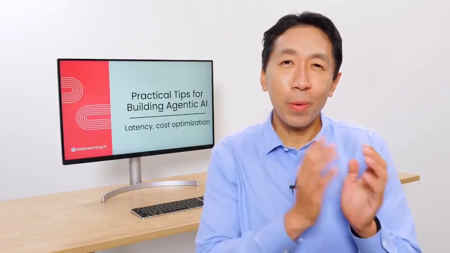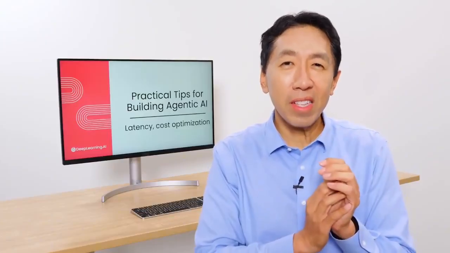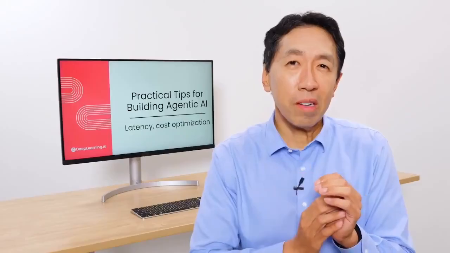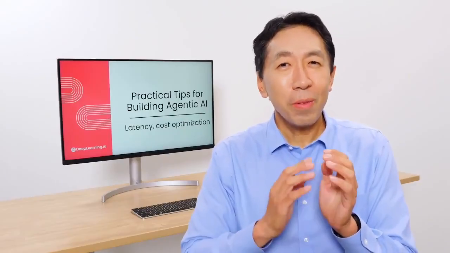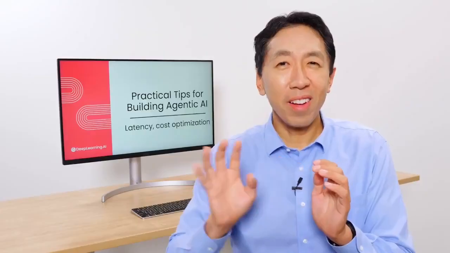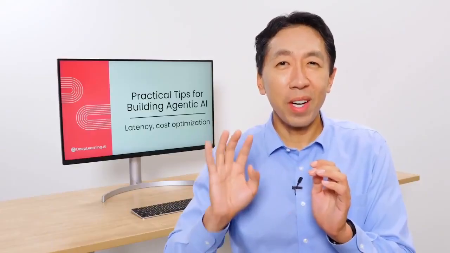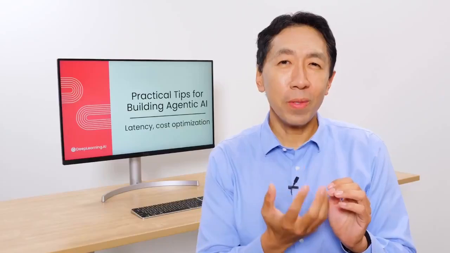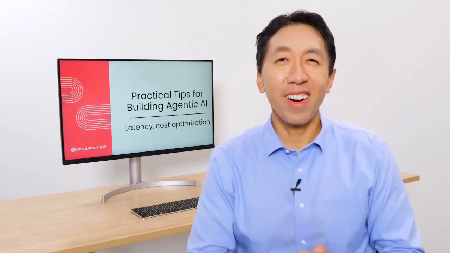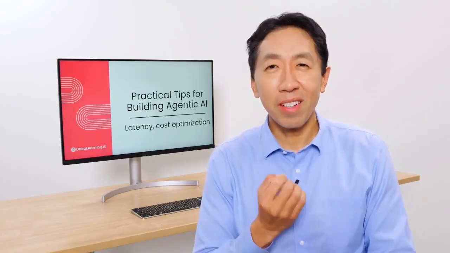So I tend to worry about costs usually last. Not that I ignore it completely, but it's just lower down my list of things to worry about until we have so many users that we really need to bring the cost down per user. And then latency, I tend to worry a bit about it, but again, not as much as just making sure the output quality is high. But when you do get there, it will be useful to have tools to optimize latency and cost. Let's take a look at some ideas on how to do that.